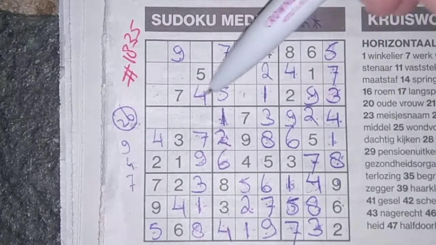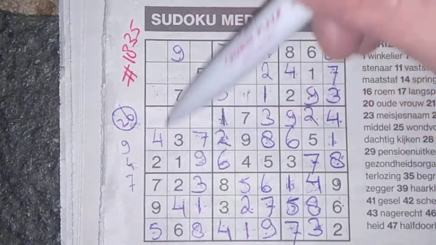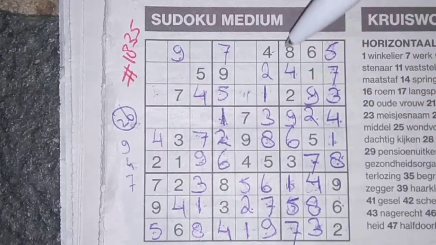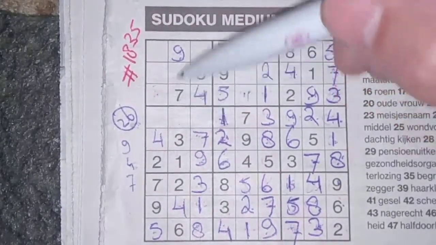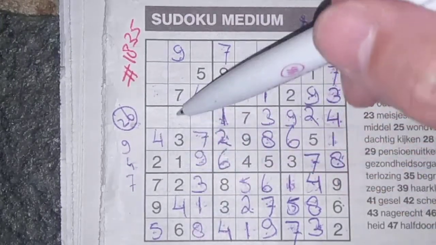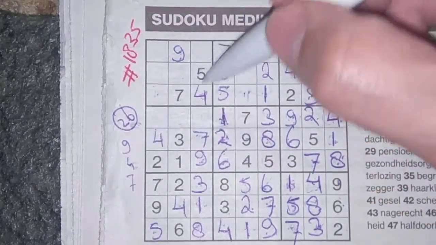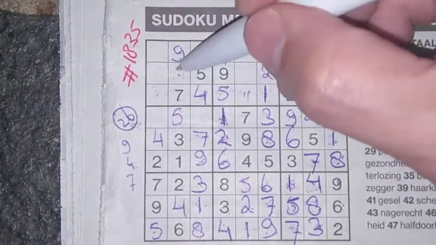1, 2, 3, 4, 5, 6 and the 8. 6 and the 8. I cannot fill this yet. 6 and the 8. I need to wait. How about those 2 numbers in the second column? 1, 2, 3, 4, 5 is missing. We see here 5, no 5 there. 5 should be here. And 1 box left for the 8.